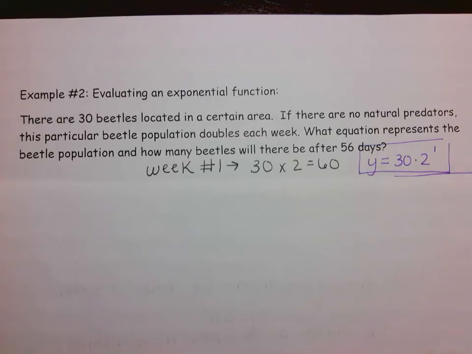Example number 2, writing and evaluating an exponential function. There are 30 beetles located in a certain area. If there are no natural predators, this particular beetle population doubles each week. What equation represents the beetle population and how many beetles will there be after 56 days? Okay, so let's think about what happens after week 1. After week 1, our beetle population doubled, and so now we have 60 beetles.